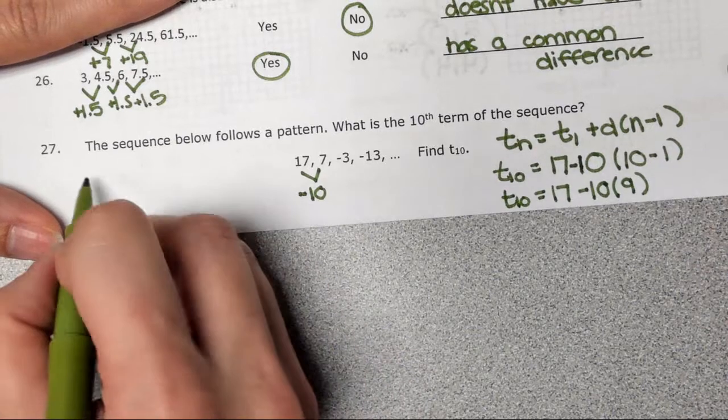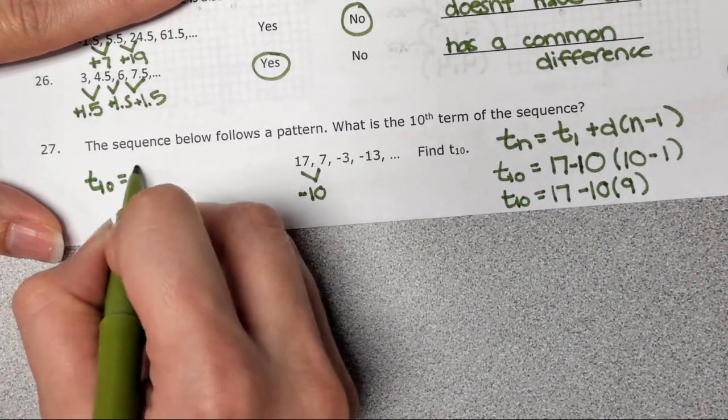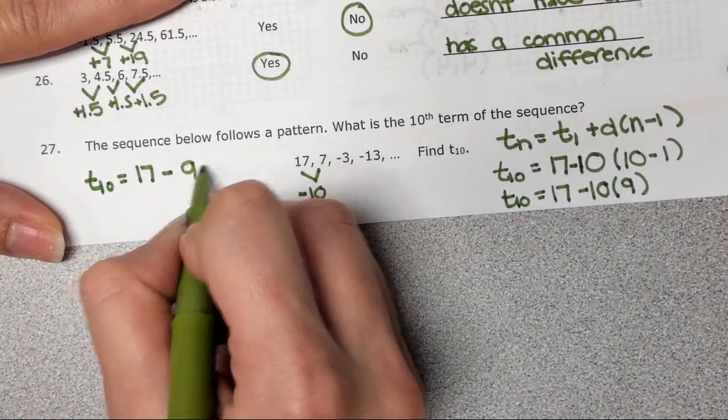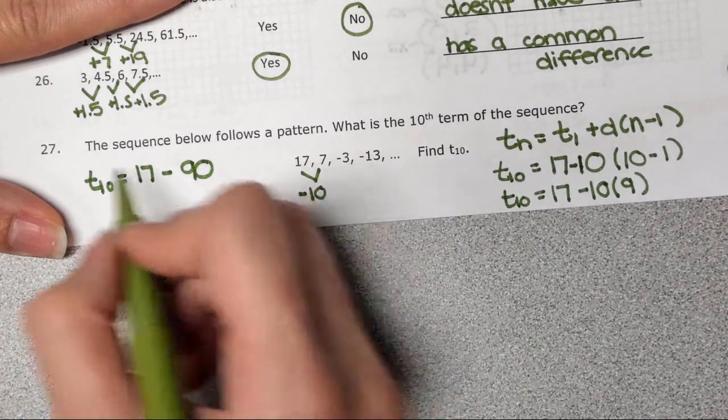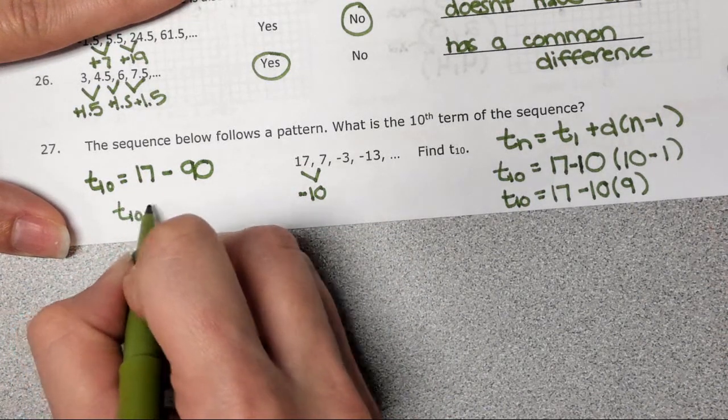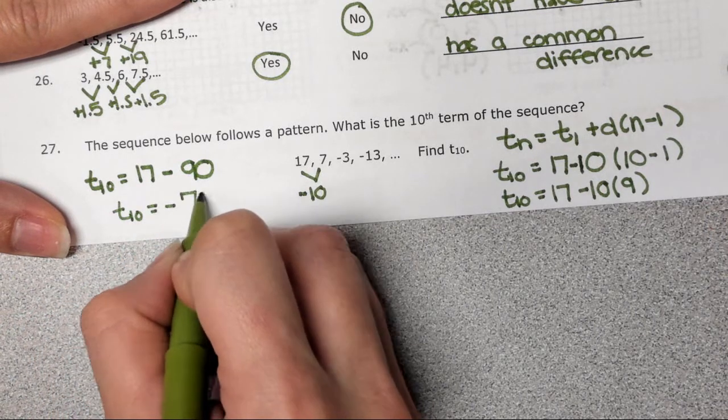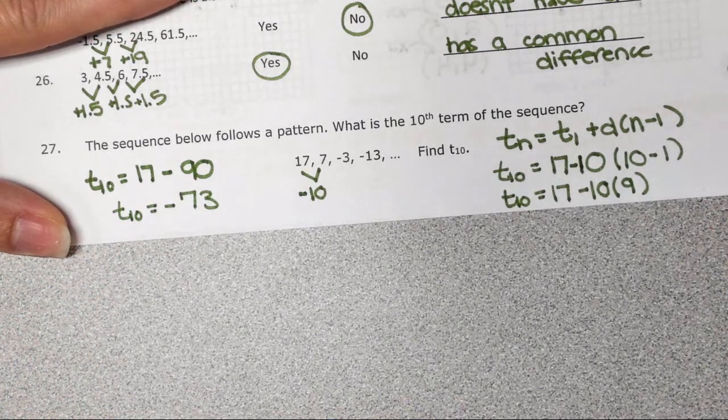So to get more room, I'm going to come over here. T10 equals 17 minus 90. So T10 equals negative 73.